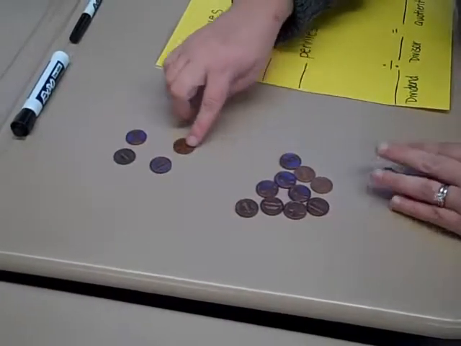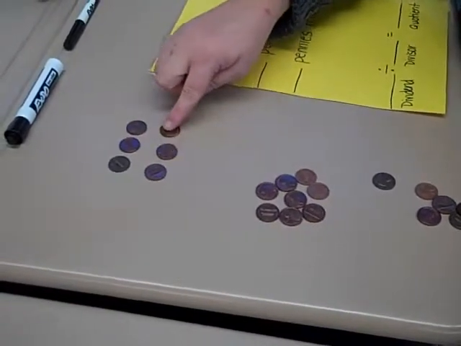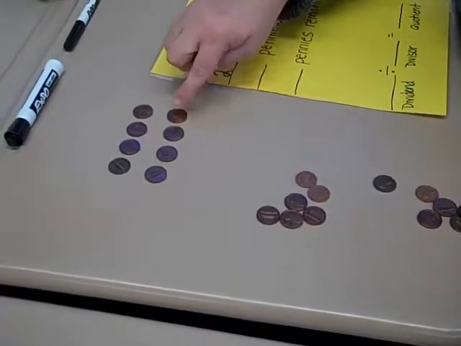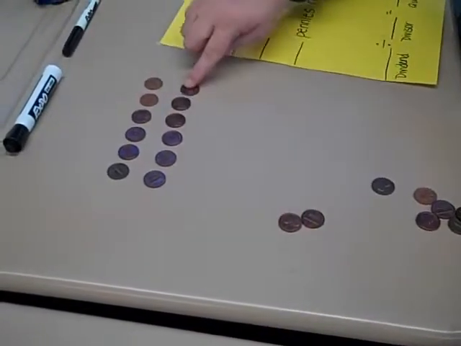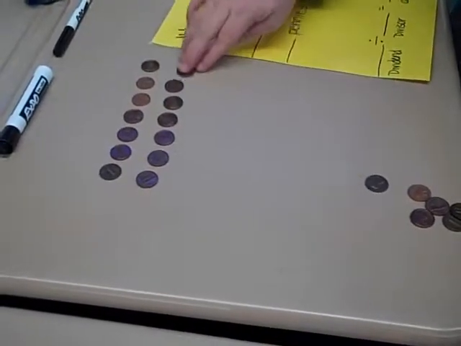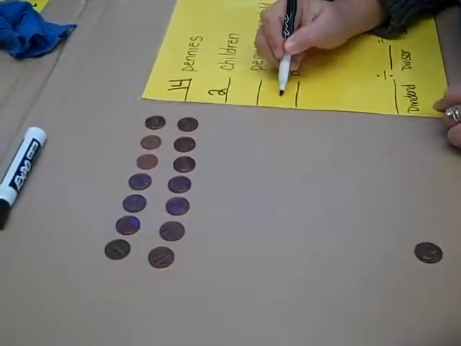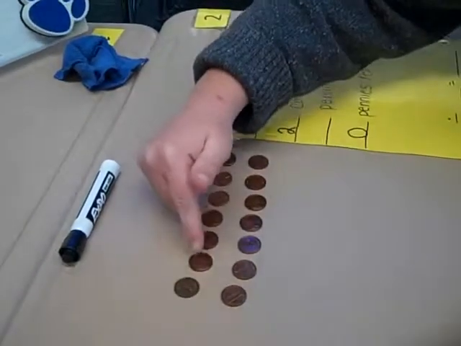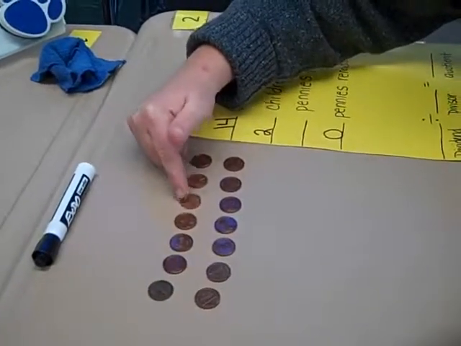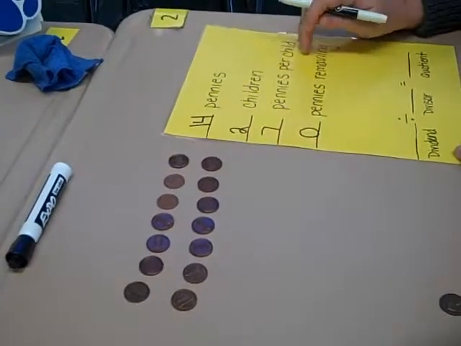Now we have 2, so we've used 1, 2, 3, 4 pennies, 5, 6, 7, 8, 9, 10, 11, 12, 13, 14. So we used all 14 pennies, so we know that we had 0 pennies remaining. Now we're going to see how many pennies each child has. 1, 2, 3, 4, 5, 6, 7. So we know that each child has 7 pennies.